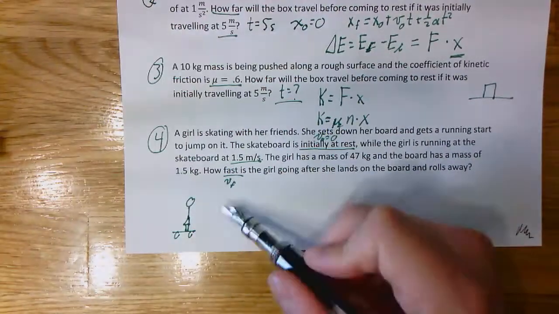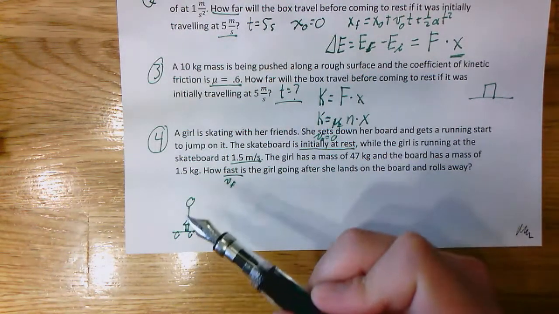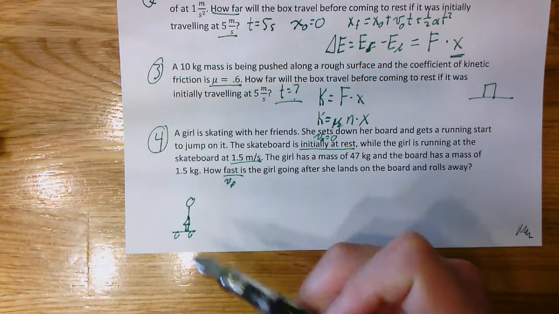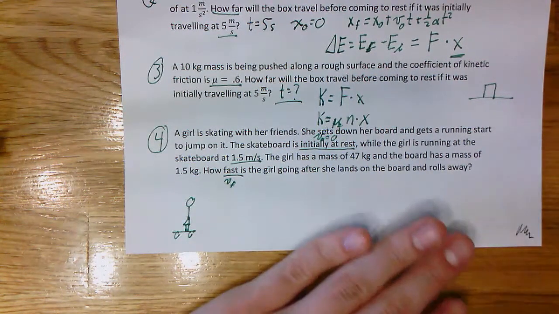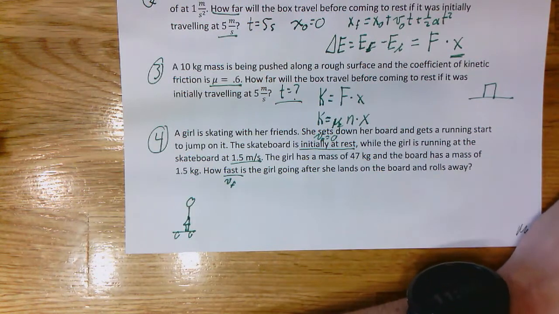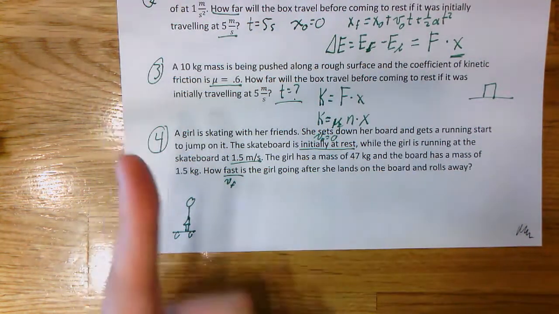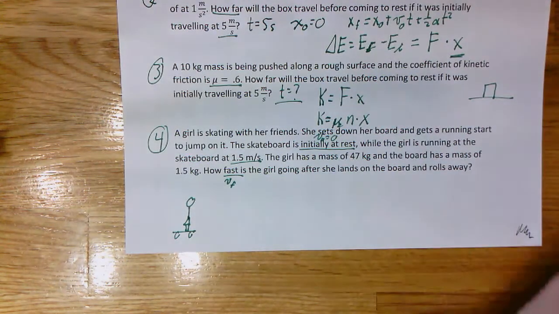So if I'm just looking at the girl and a skateboard, this is a closed system because the only things we're caring about are the girl and the skateboard, and there's no friction, there's no air resistance, there's no ball, there's no applied force, there's nothing outside the system touching anything inside the system besides the normal force on the skateboard from the ground, but it's not going to make it fly up. It's balanced, so it doesn't really matter.